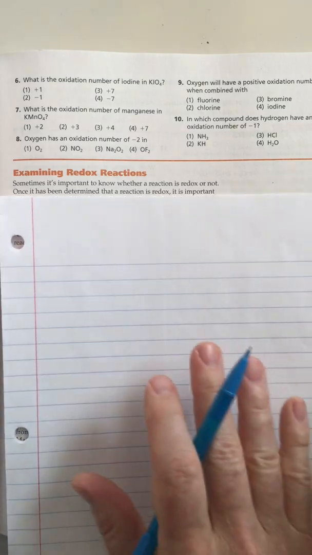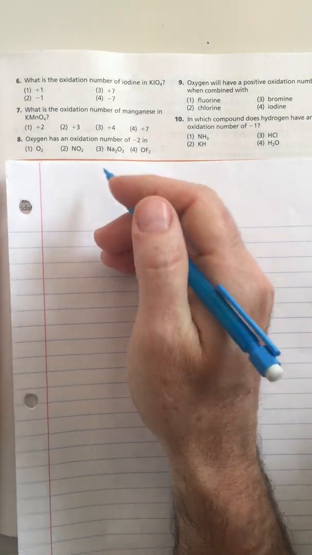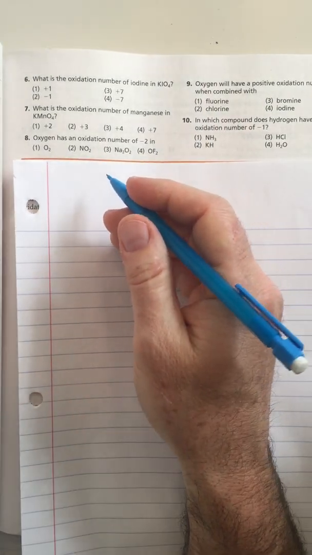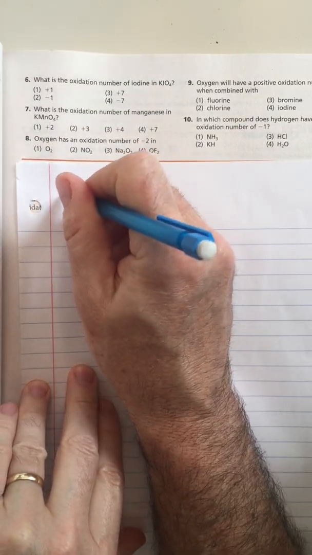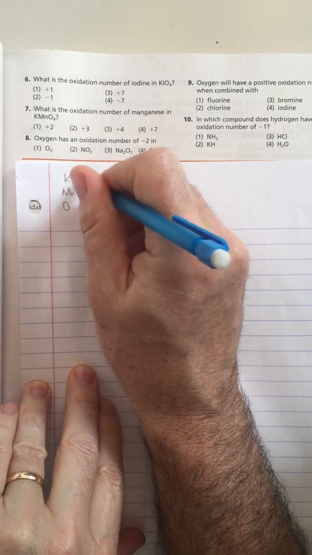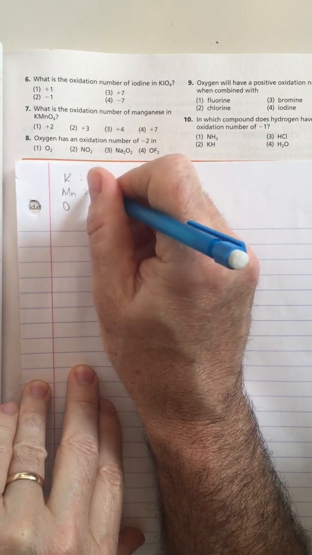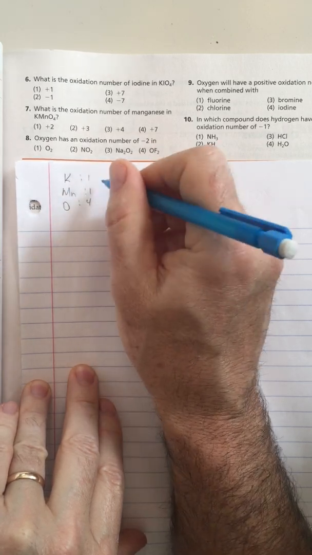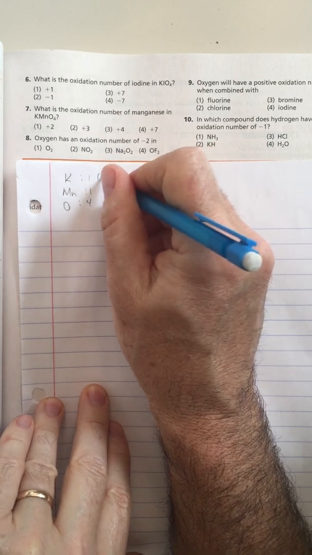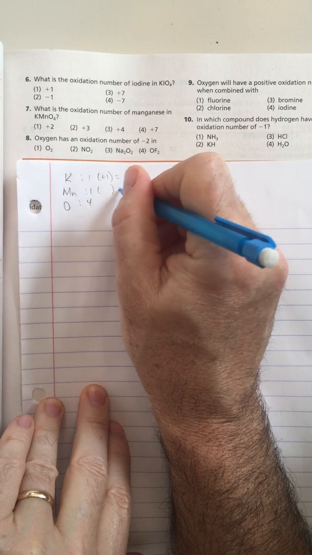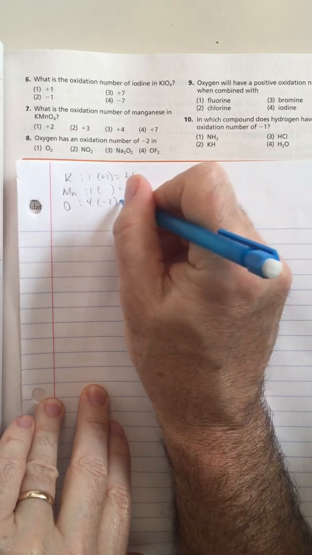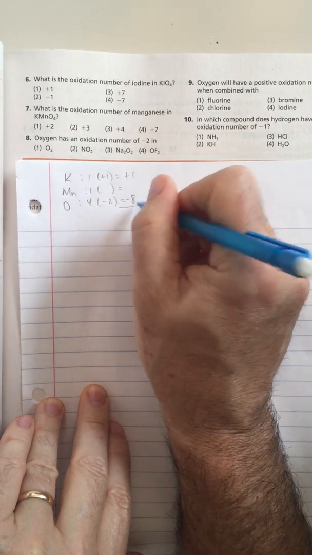All right, 7. What is the oxidation number of manganese in KMnO4? Okay, same thing. I've got potassium, manganese, and oxygen. 1, 1, 4. Potassium's in group 1, so that's going to be a +1. Manganese I'm looking for. Oxygen is almost always -2.